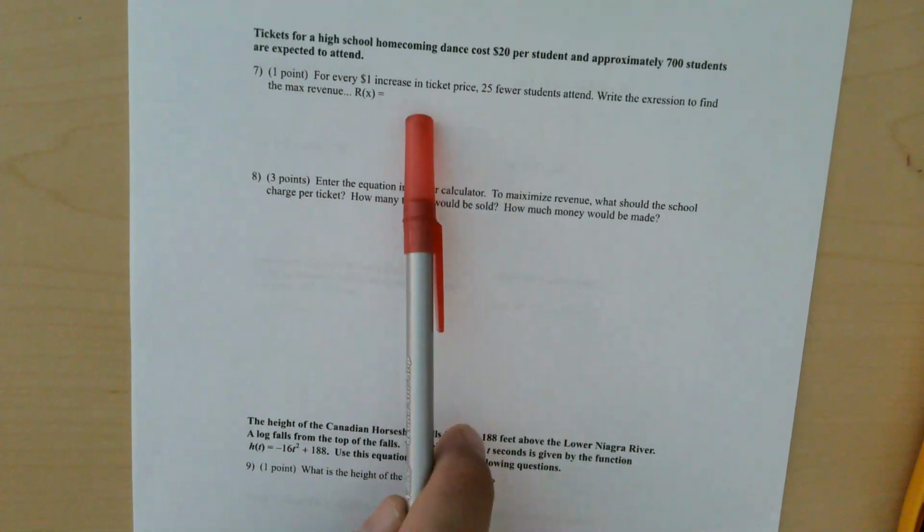Here is our revenue question. So you're guaranteed to have a revenue question. It is so important that you get this part correct, because if you don't have this part correct, you're not going to be able to get this part. Okay, so you need to make sure you read this problem carefully.